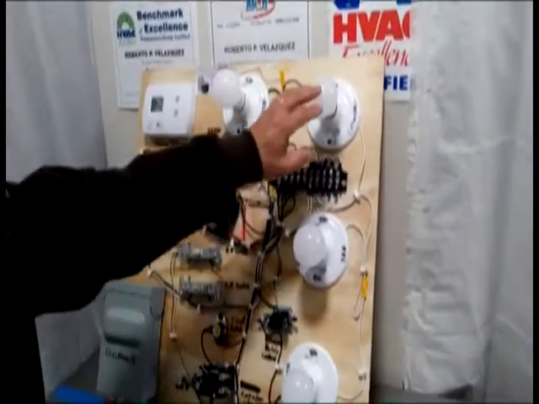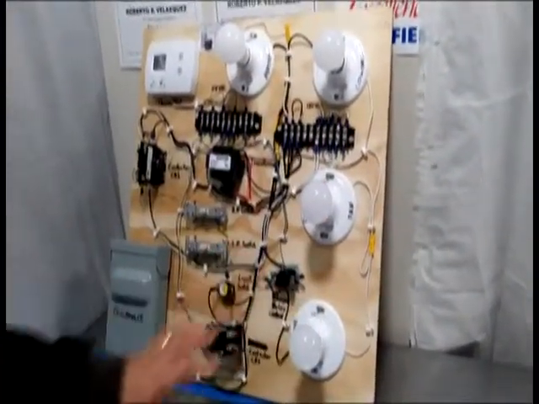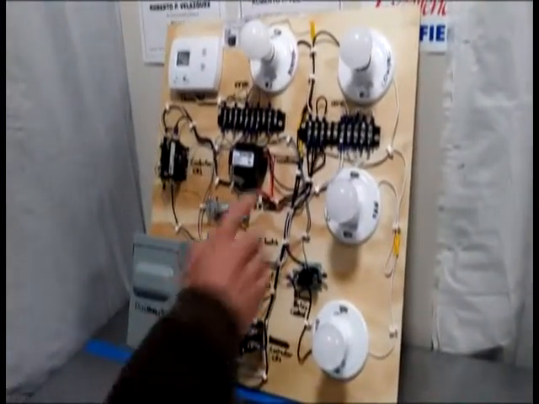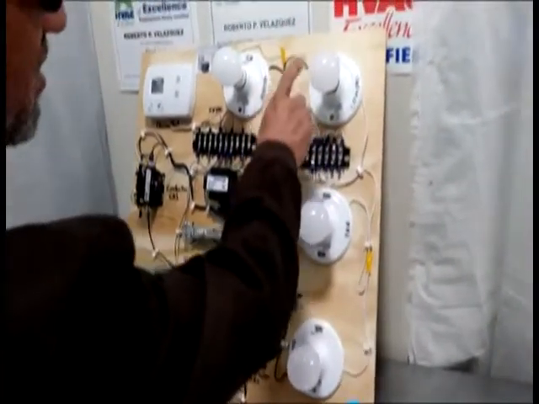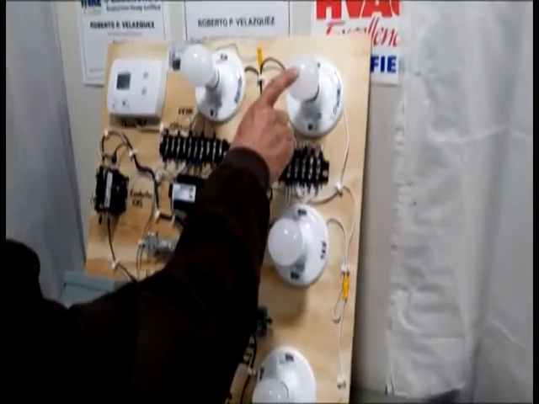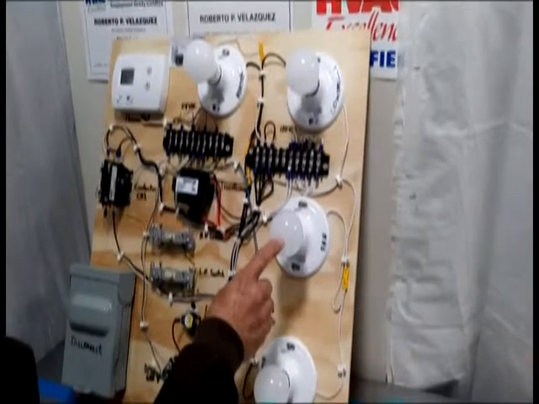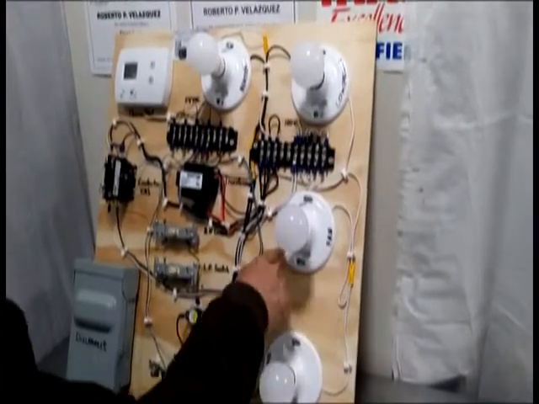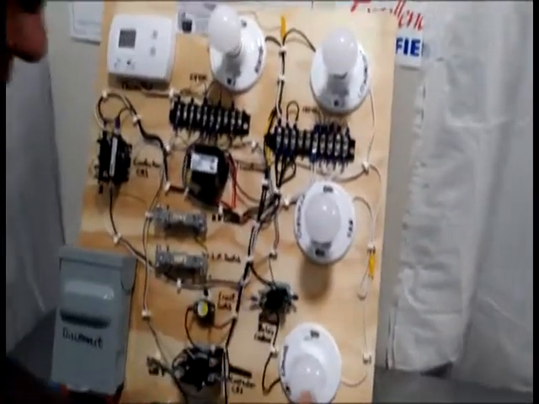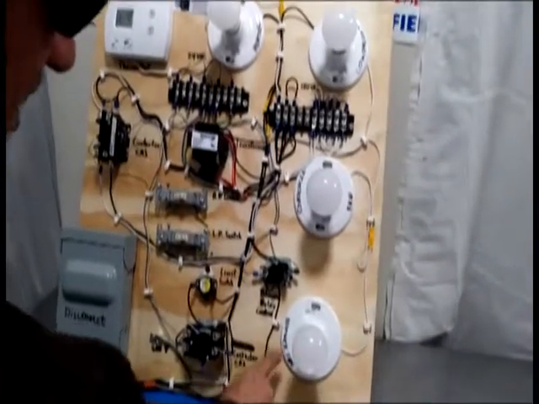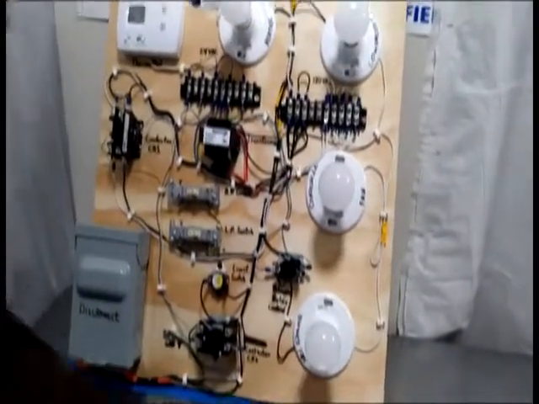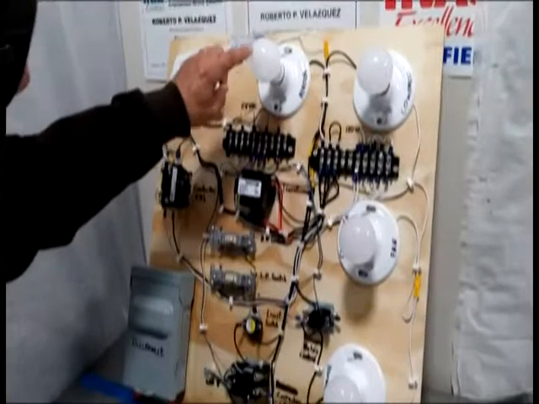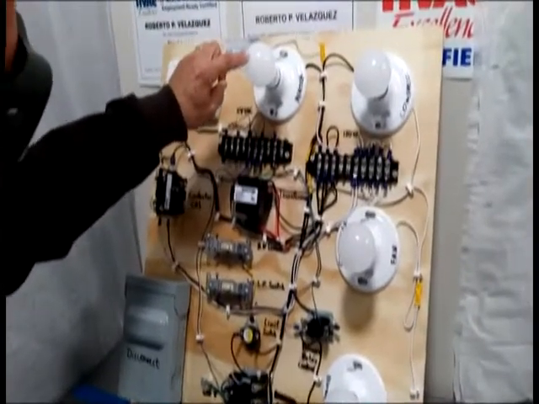Those light bulbs represent different elements. For instance, right here, this bulb represents the compressor, this bulb represents the condenser fan motor, this one right here represents the blower fan motor, and this bulb represents the heater.